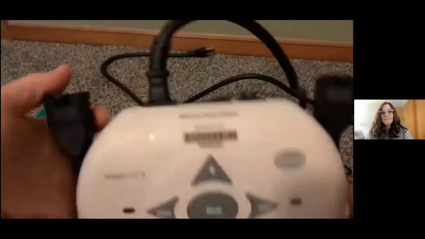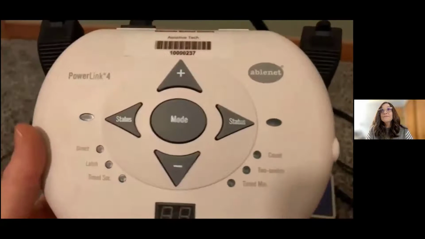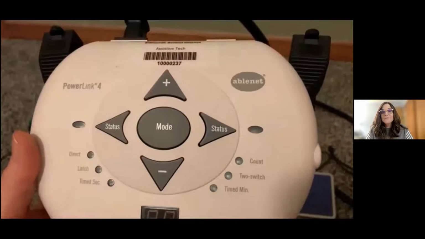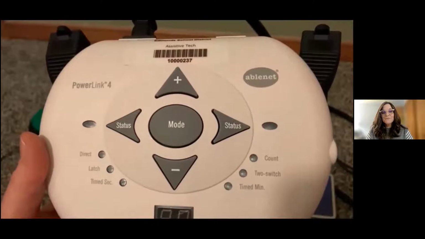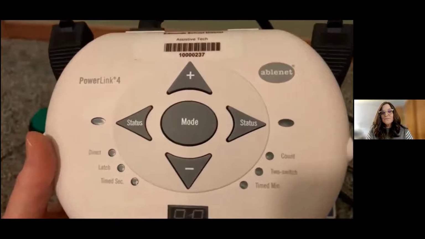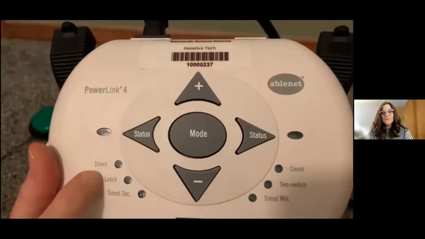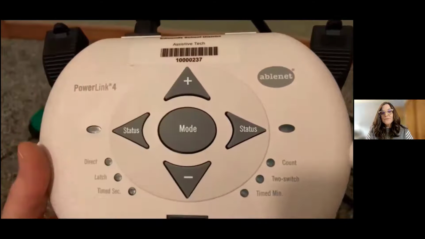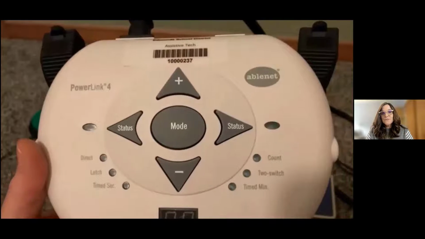What you would do is plug your device in there and turn it on, and then plug the PowerLink on, and then the switch will determine if it's on or not. There's the mode bar, which moves you through direct, latch, time. This increases and decreases the time. And this tells you which switch is being activated.